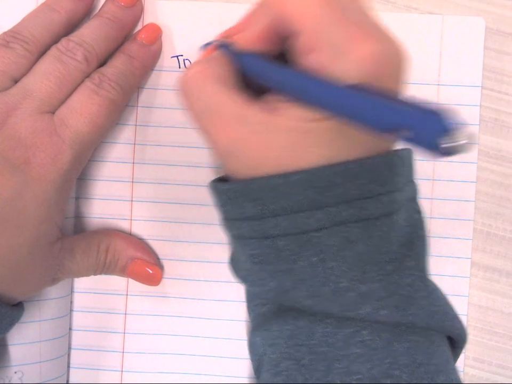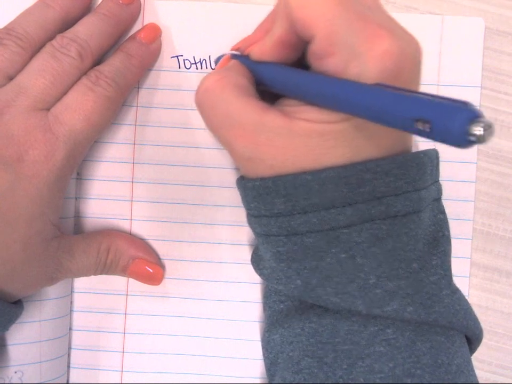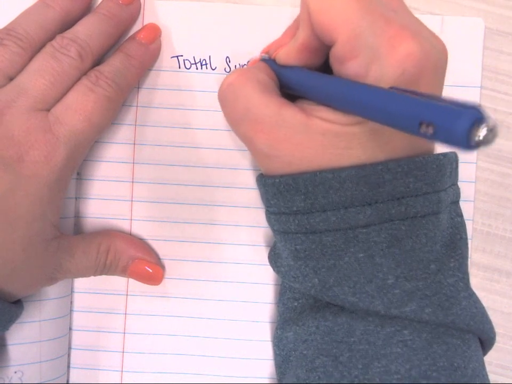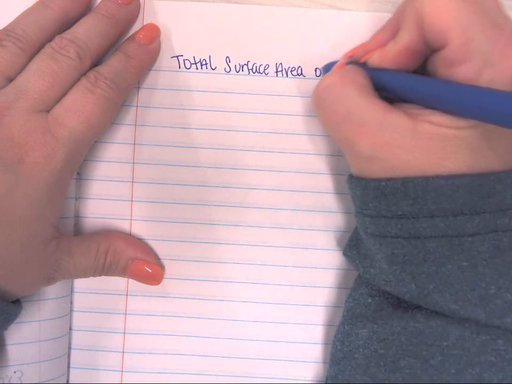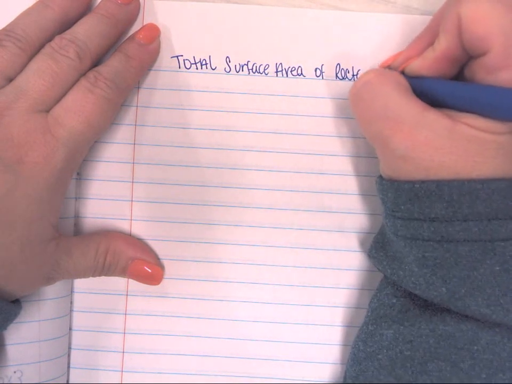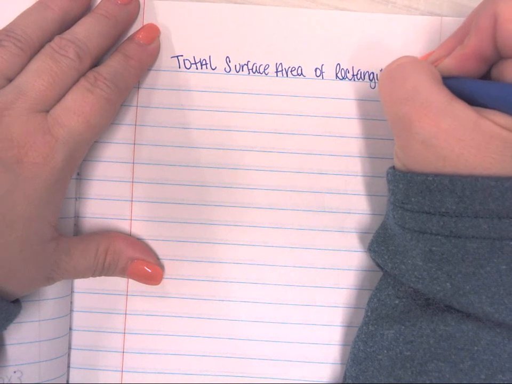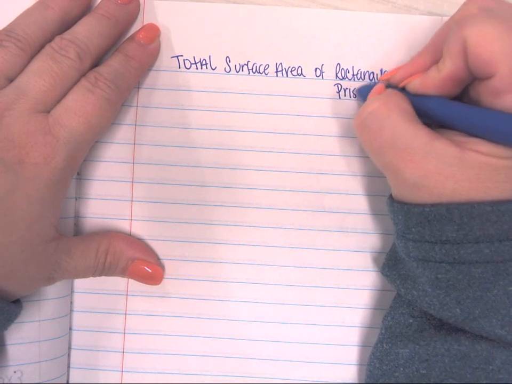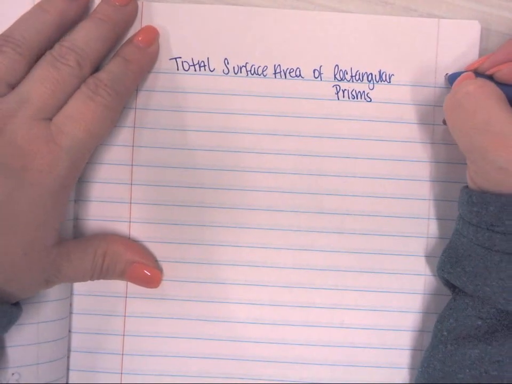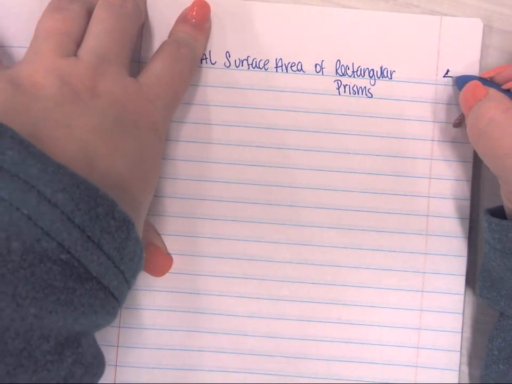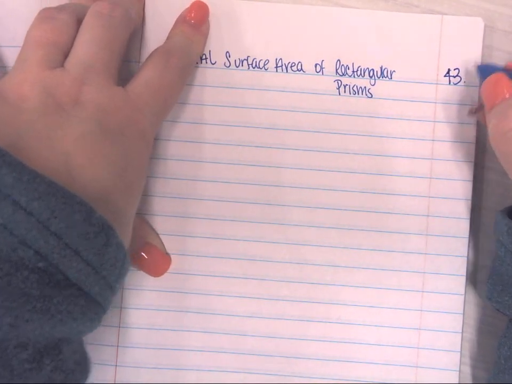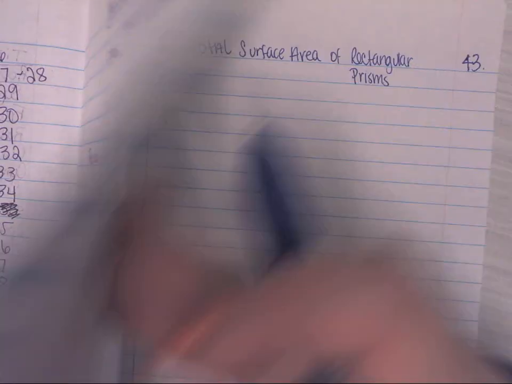This is total surface area of rectangular prisms. And this is the only day that I'll separate total and lateral surface area. I just want you to really understand what we're talking about while we're doing this.